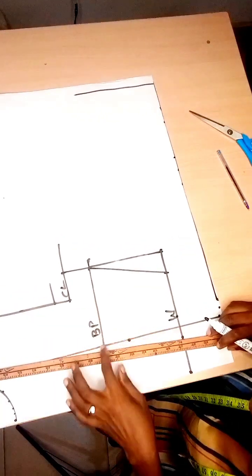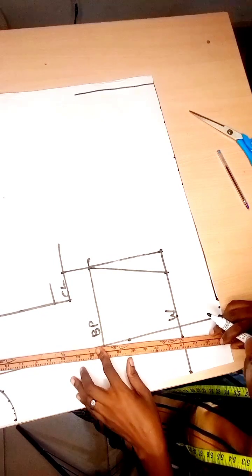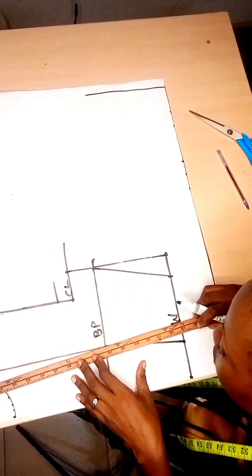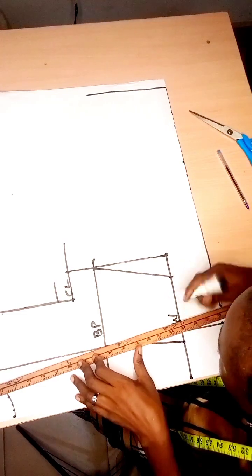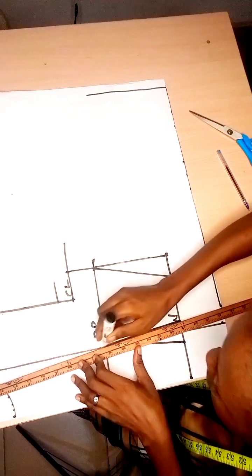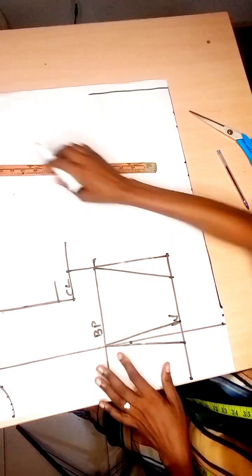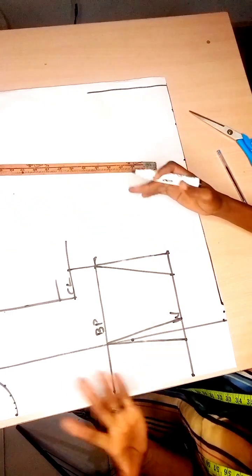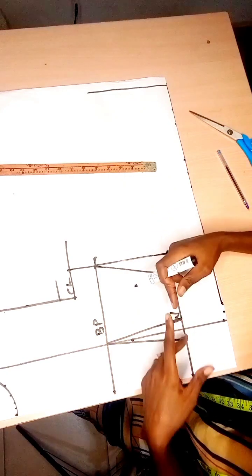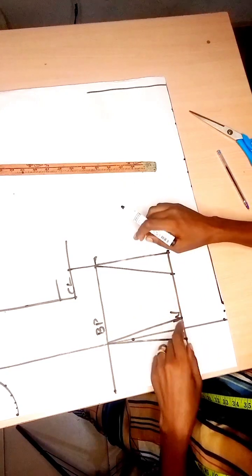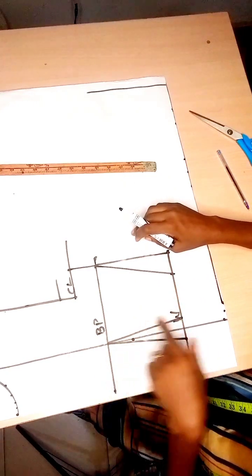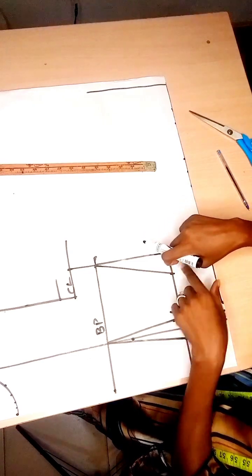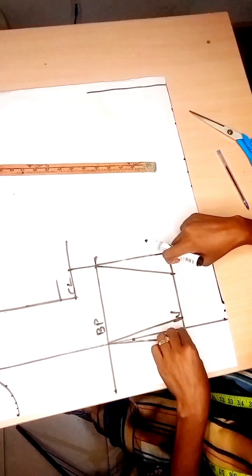We're going to connect it to our bust point. So now we have taken away our darts. Like I told us, in the first formula I remove 0.5 on each of the dart legs. But in this formula, whatever you have remaining here is what you will share on your dart legs.